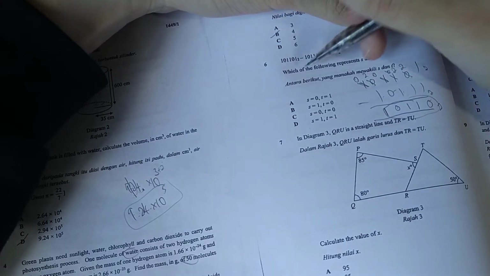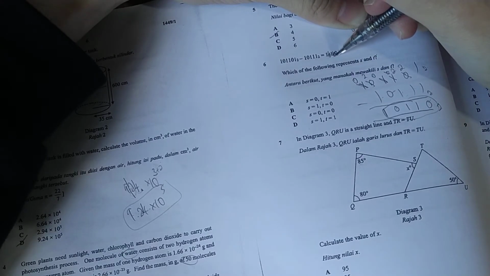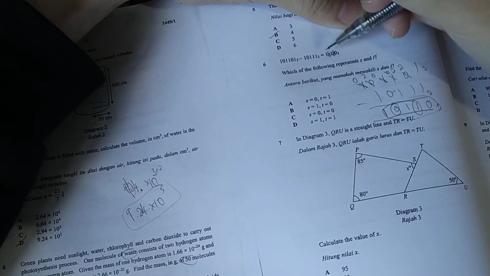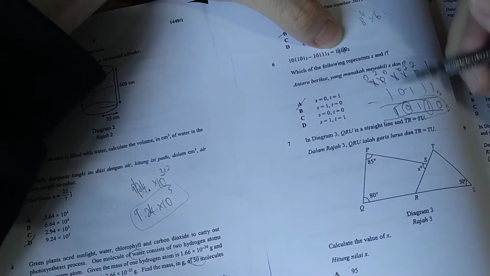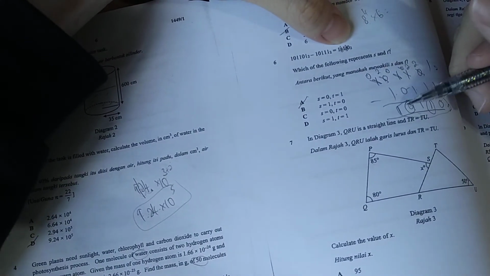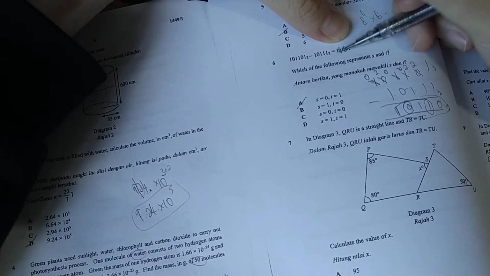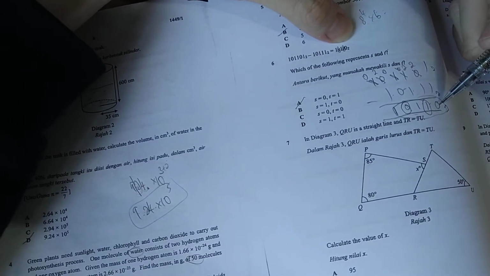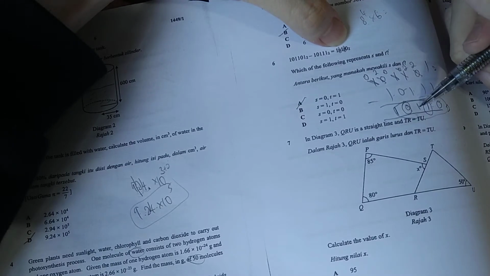But look at what they want. Which of the following represent S and R? S is the second digit and T is the fourth digit. So this one, 0. S equals 0, T equals 1. So the answer is A. You can make sure the other digits are also the same: 1 0 1 1 0. So 1 S 1 T 0. S is 0, T is 1. Just compare the 0 with 0, the T is 1, and then 1 1 compare with 1, S 0, and so on.